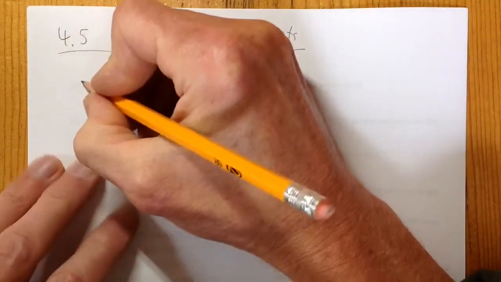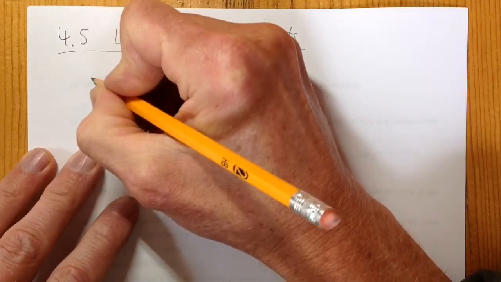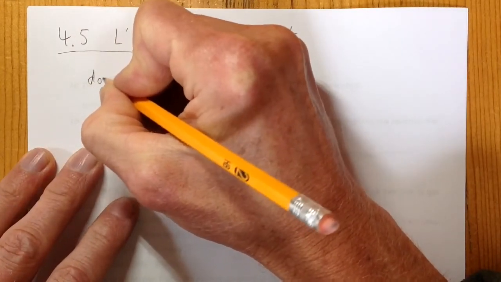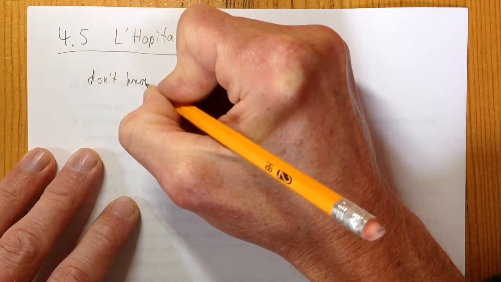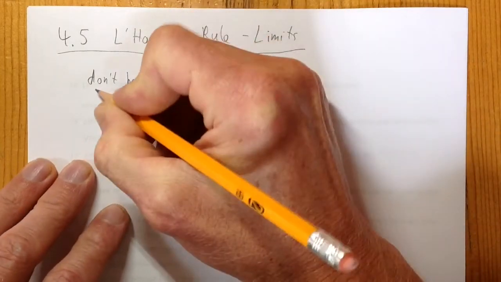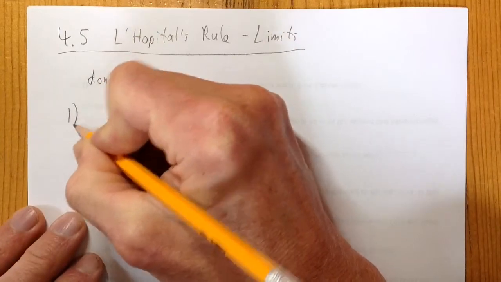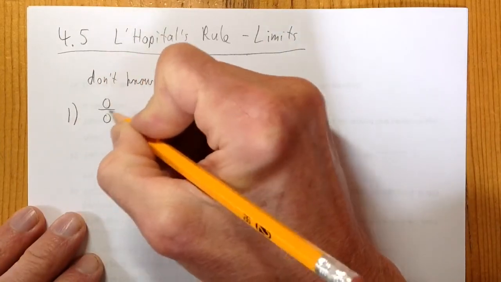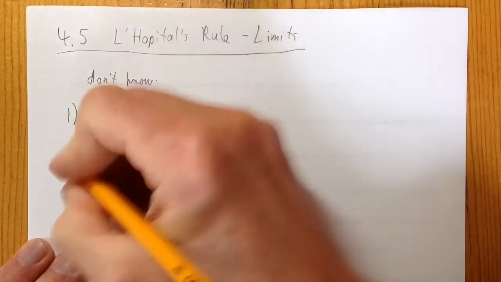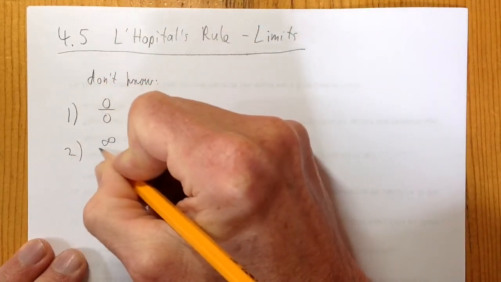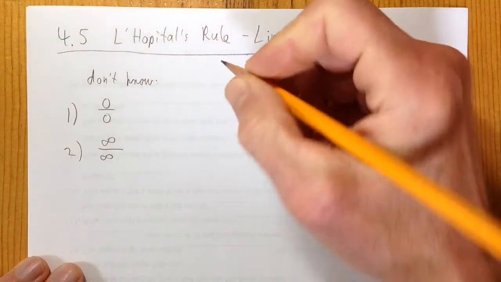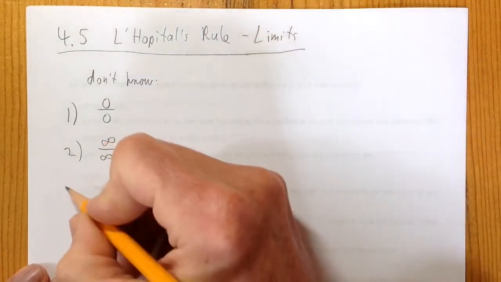So let's review limits here. If you remember, the hard ones, the ones we don't know the answers to, where we have to do work, are when we get 0 over 0, and we ask which one wins. We get infinity over infinity, or plus or minus infinity, and we have to do work.